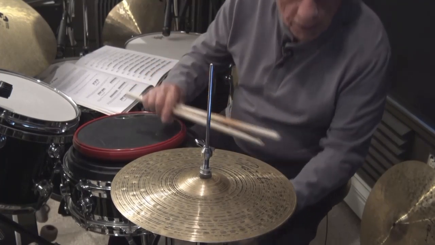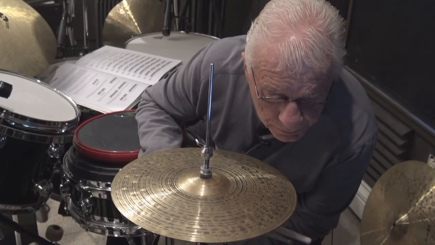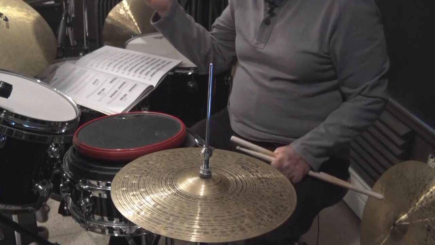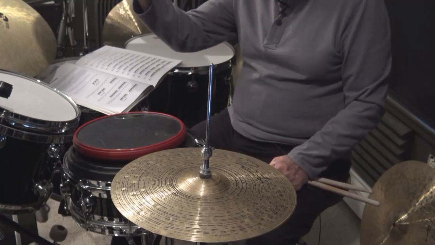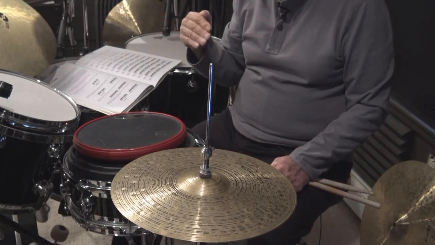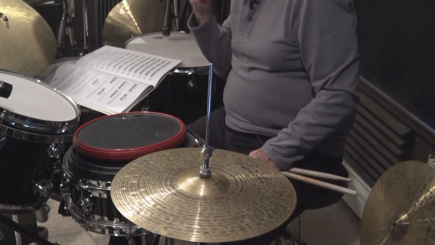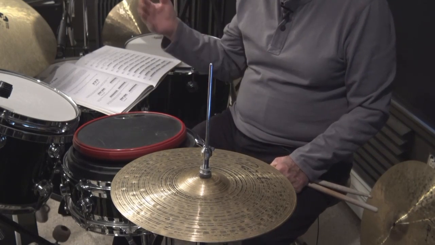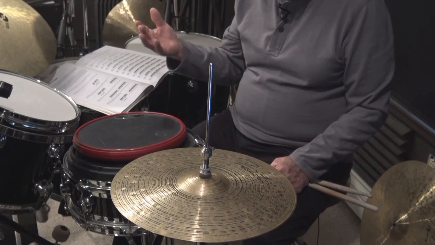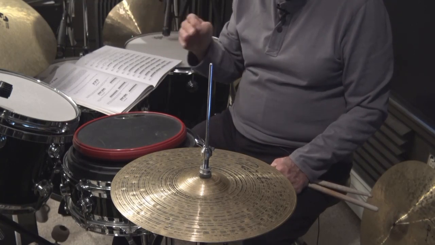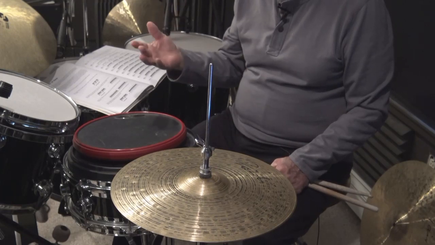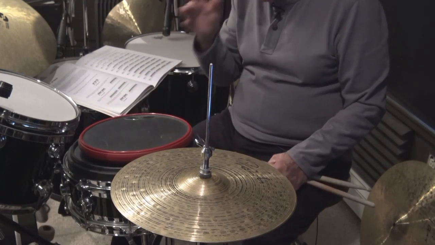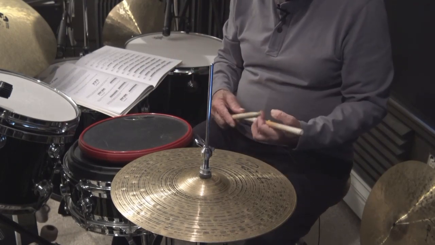Now, line 3, simple. Eighth notes. So now we're making the transition from quarter notes and quarter note triplets to eighth notes. Now notice, if you have the book, you see he accents every other one. I don't agree with that. I'm accenting every note, so I get my right side and my left side sounding equal. So now we go to line 3, which is straight eighth notes.